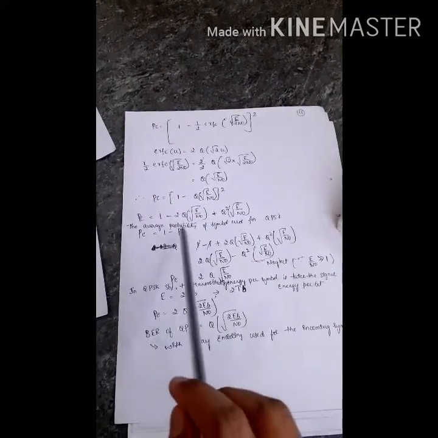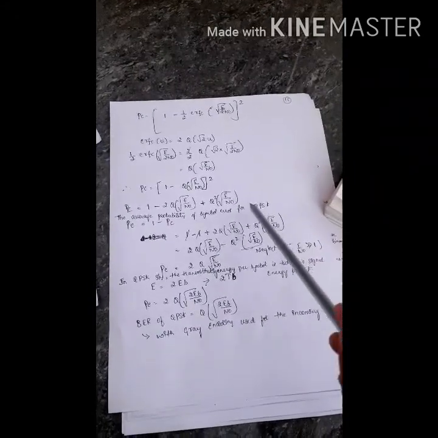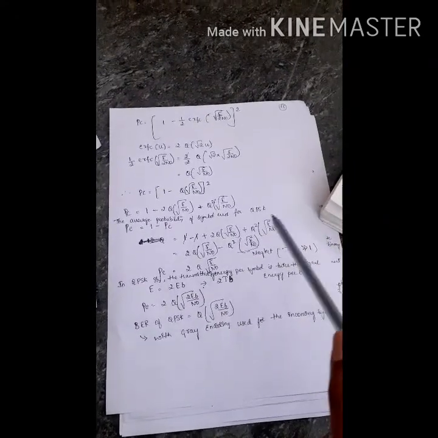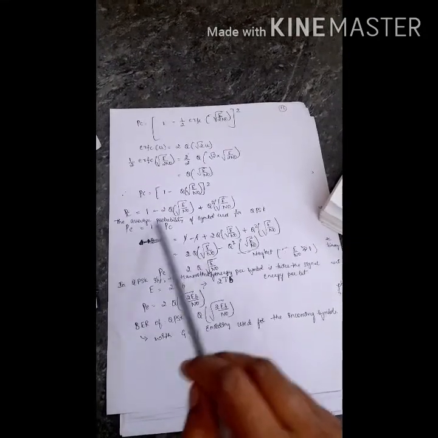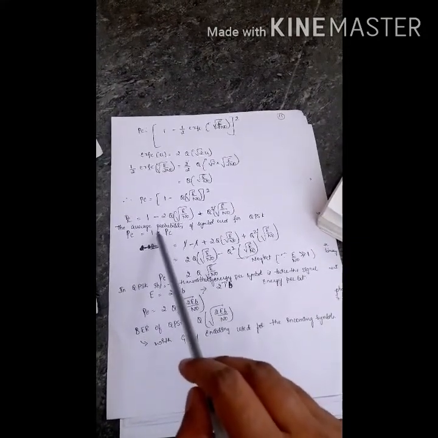Here the average probability of a symbol error of QPSK is given by PE equals 1 minus PC.